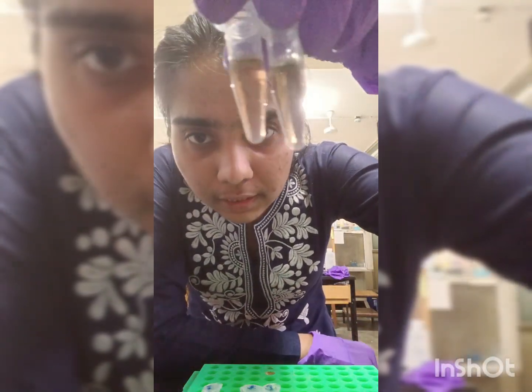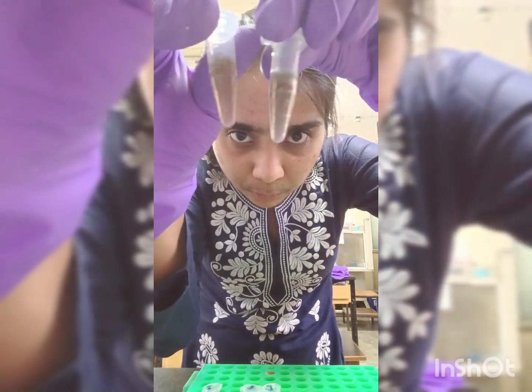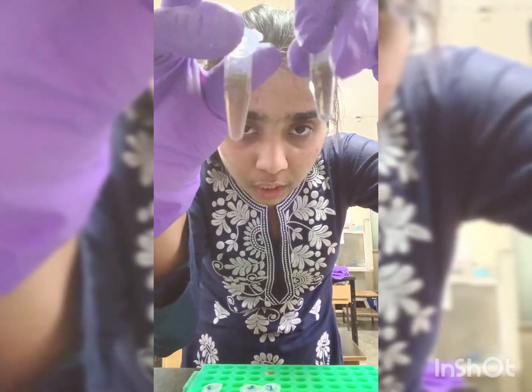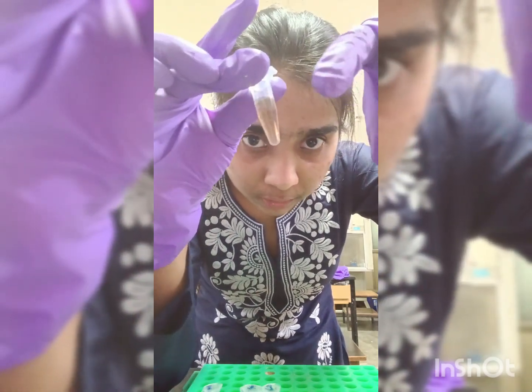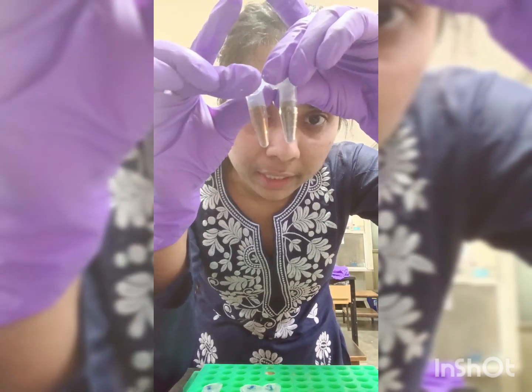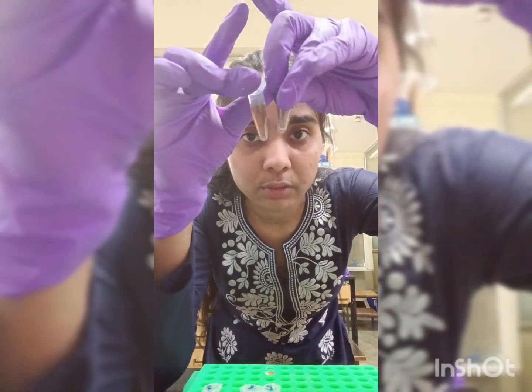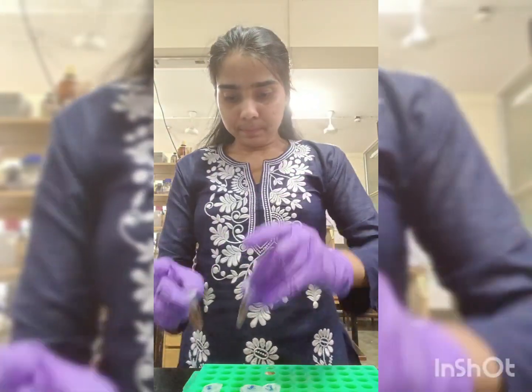Maybe you can see the color difference between these vials. This is the blank and this is the protein added. This one is more bluish black in color compared to this. So you can check the color of these two vials and see that there is protein. Now I need to check the concentration, so now we will do that.